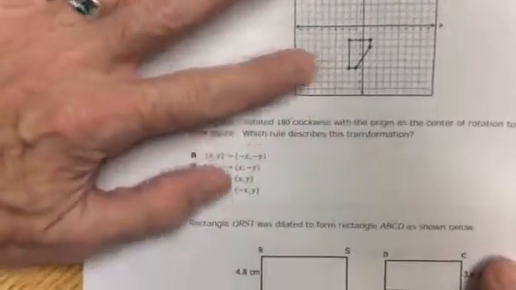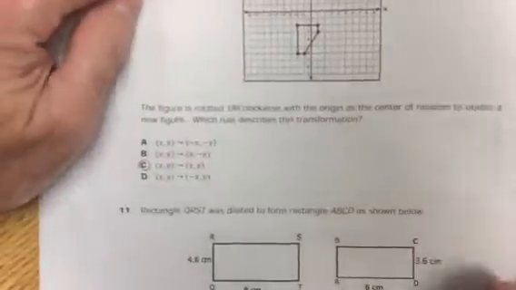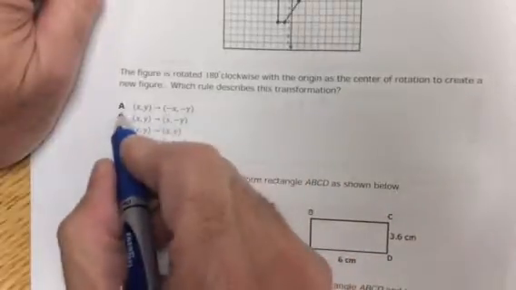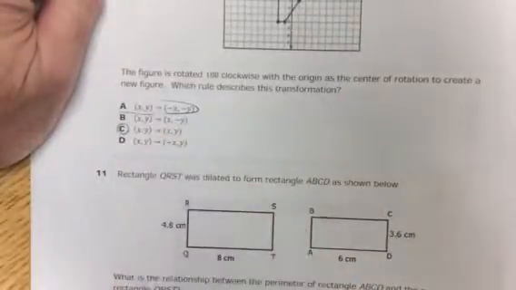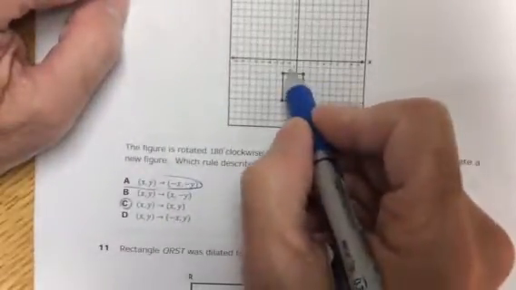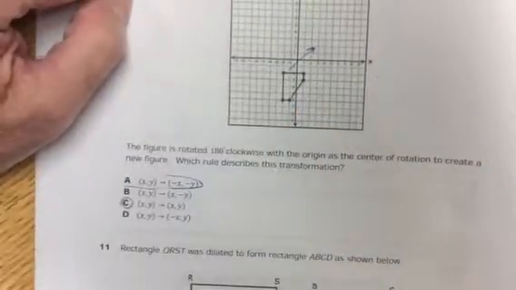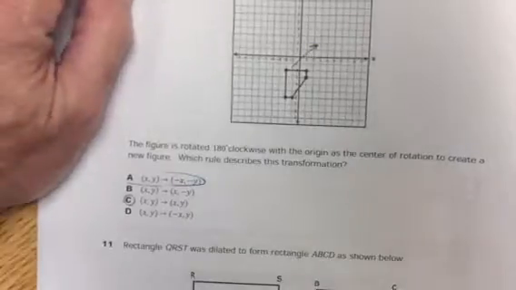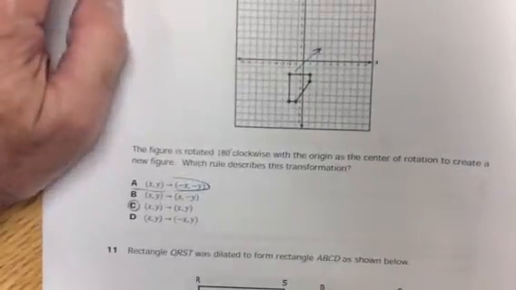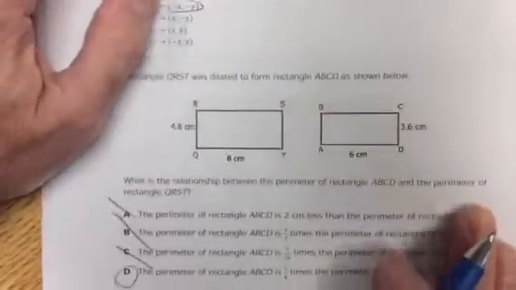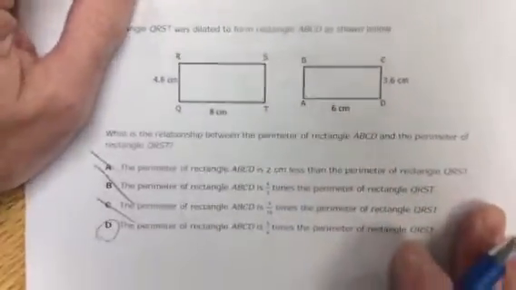Number 10, if it's rotated 180, and again, it's one you just have to memorize. If it's rotated 180, x and y would both be the opposite. It would move as far away as possible. It would be over here in this quadrant. If it's completely in that quadrant, it would be kind of over there. So the negative x, negative y is a rule you just have to memorize on number 10. We'll have to get after memorizing.